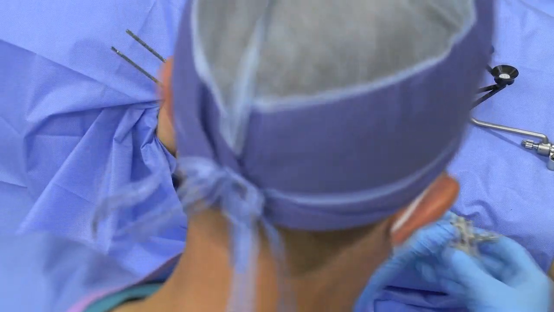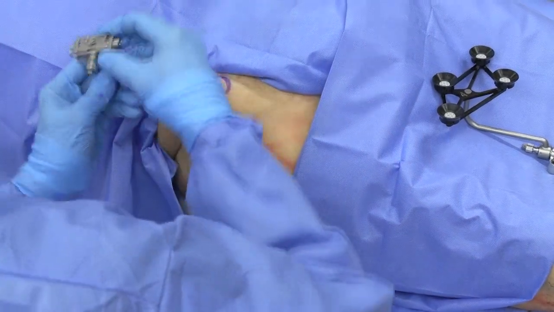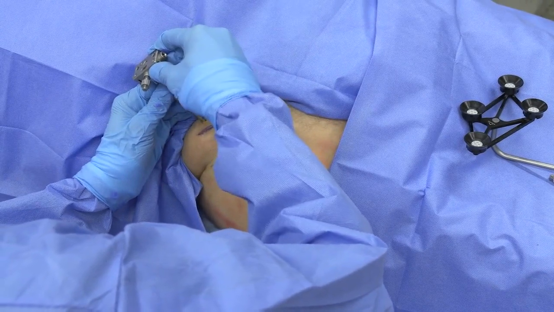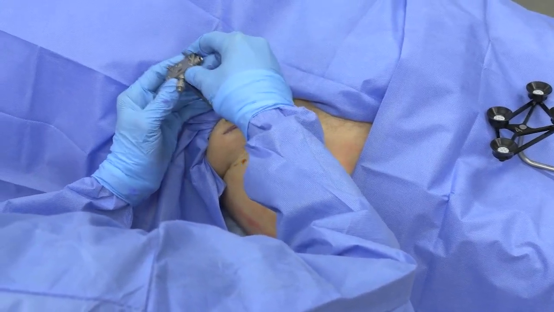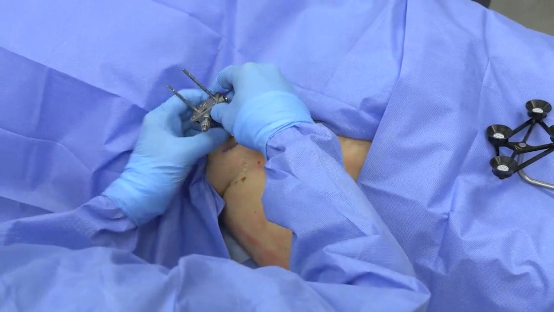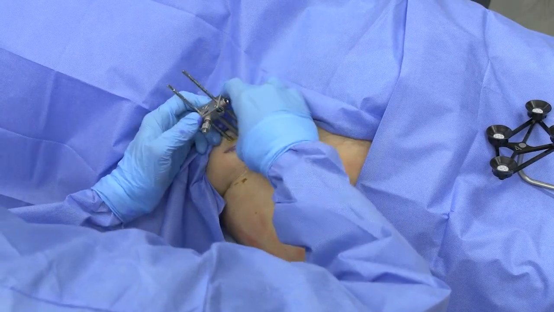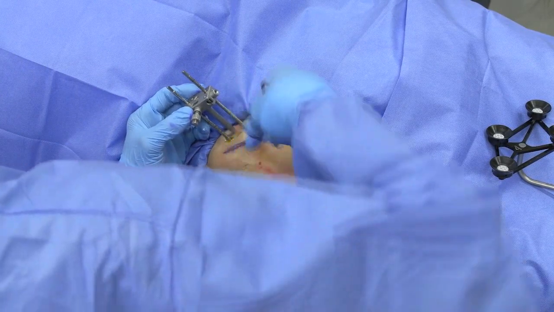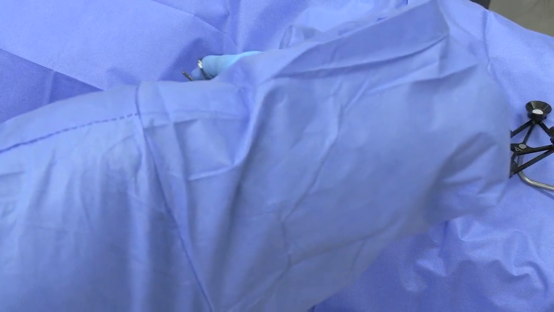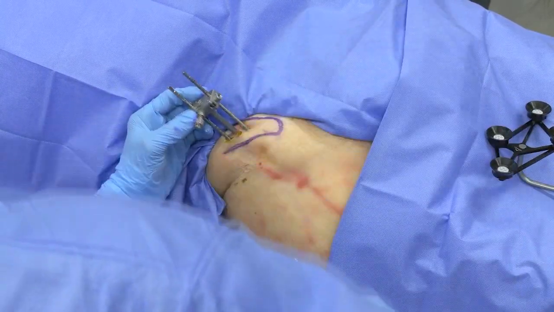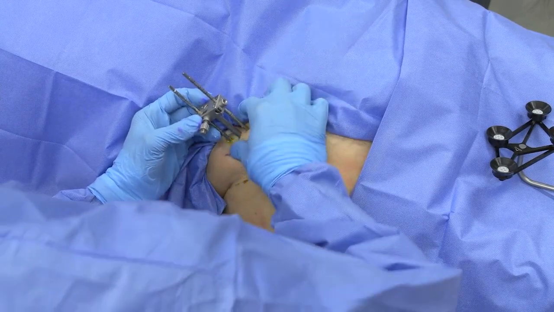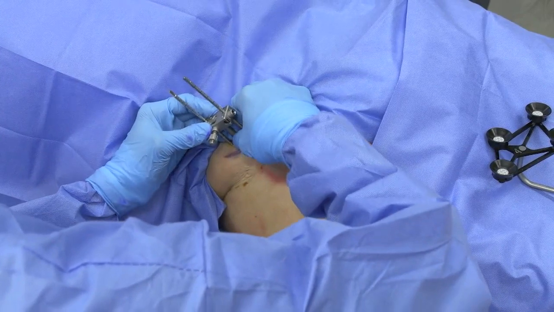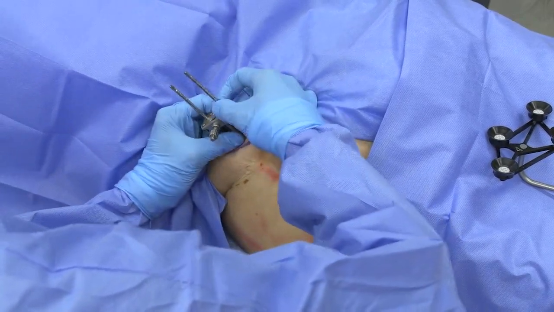Once we have our first 2 pins, we may have to broaden that central skin incision so that the tube of the drill sleeve is resting firmly on bone.